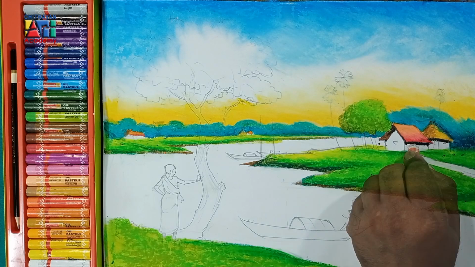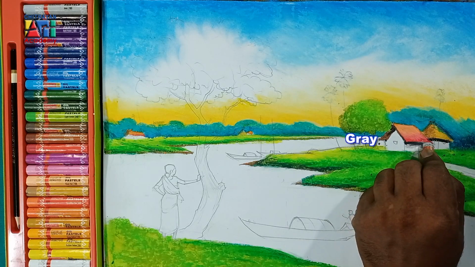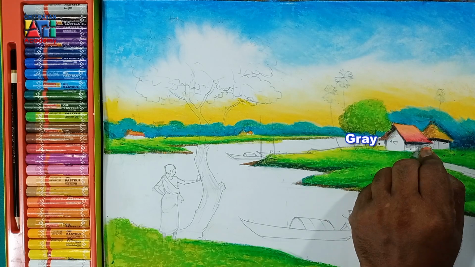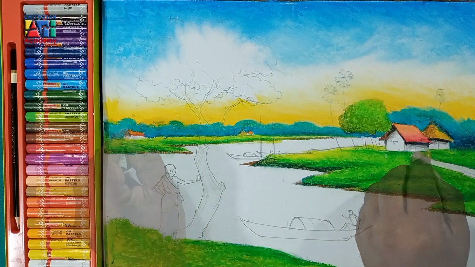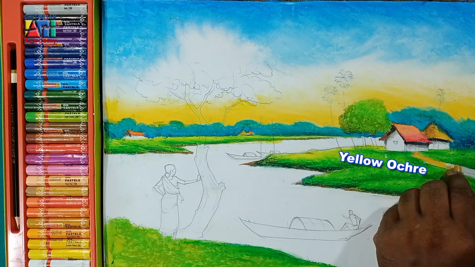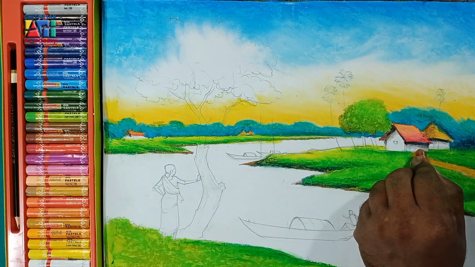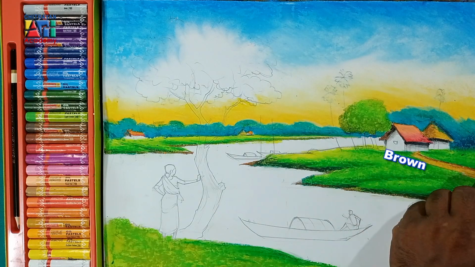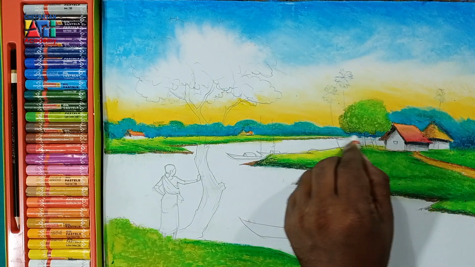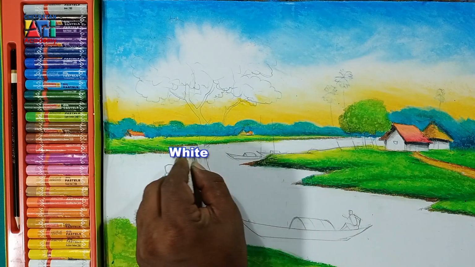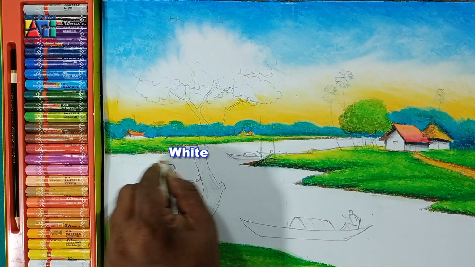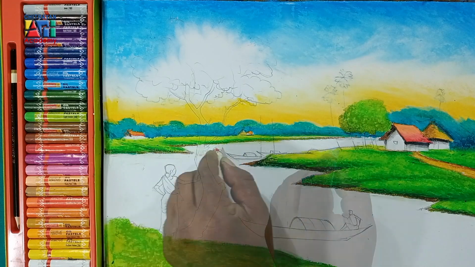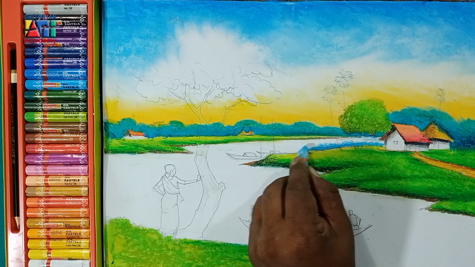After black I use grey color for shading. Yellow ochre for the way and brown for shading. I apply white on the top of the river, then light blue.